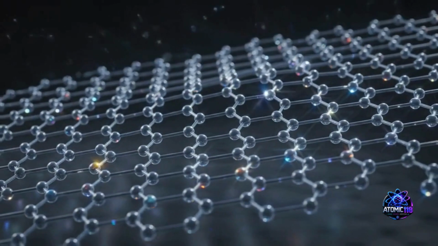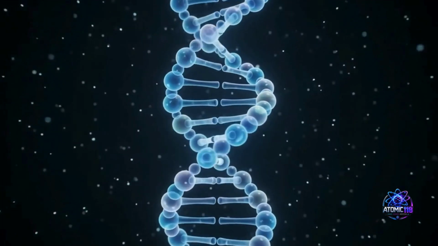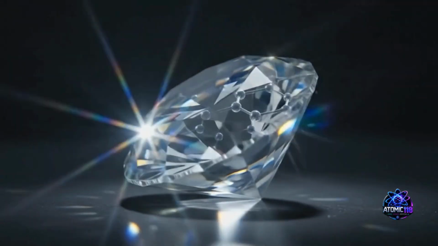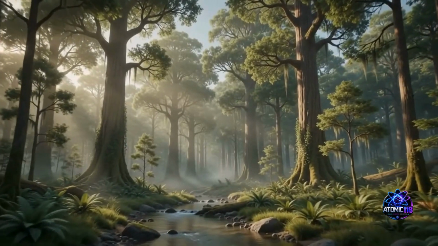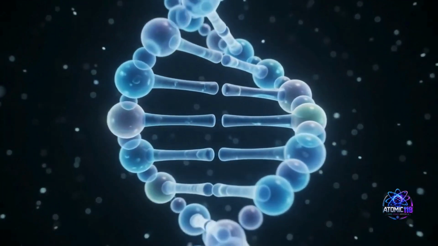Hold on. Let me make sure I'm really grasping the mechanism here. Are you telling me that a giant, towering redwood tree didn't grow out of the dirt? It built its massive, solid trunk out of invisible gas that it pulled from the air. That is exactly the mechanism. Trees are essentially solidified air.